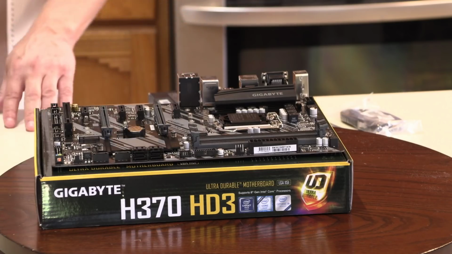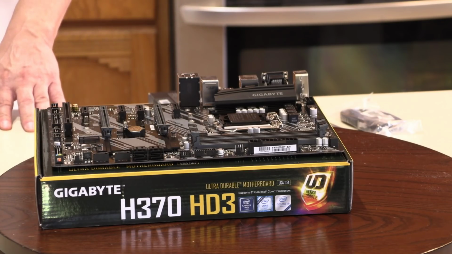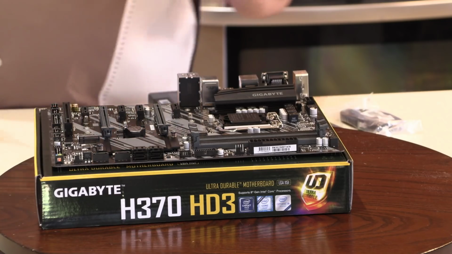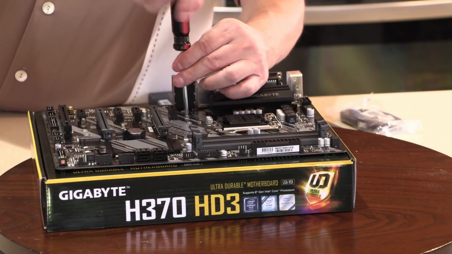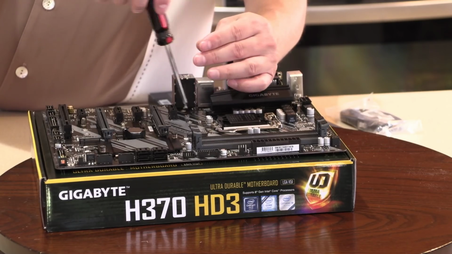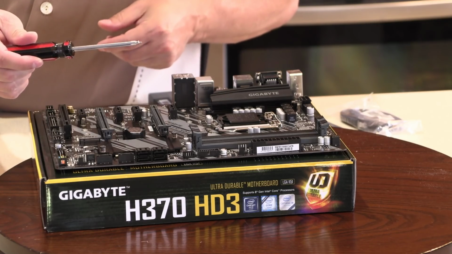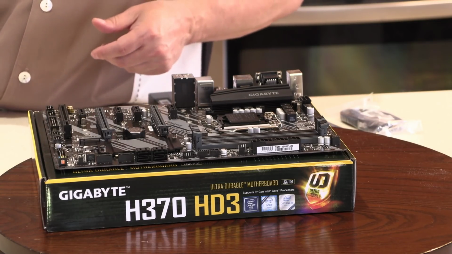All right, so let's get that little screwdriver back out so I can get this M.2 drive installed, which is very simple. Just take that one screw out right there. You'll see I always use a magnetic tipped screwdriver so we don't drop the screw.